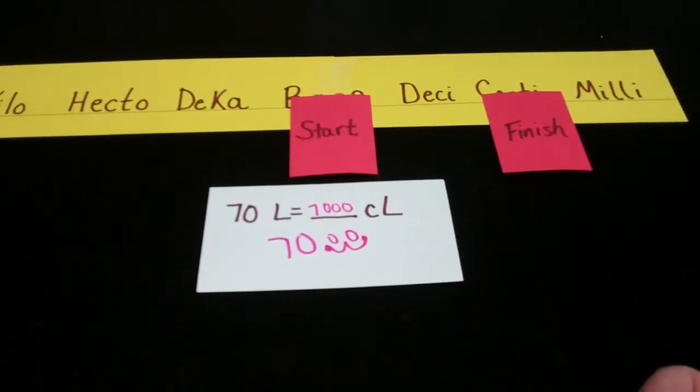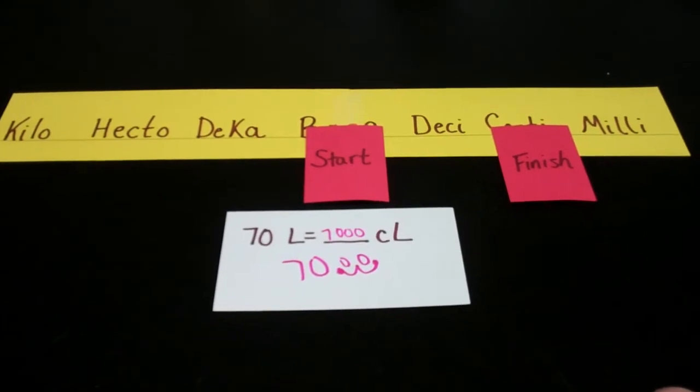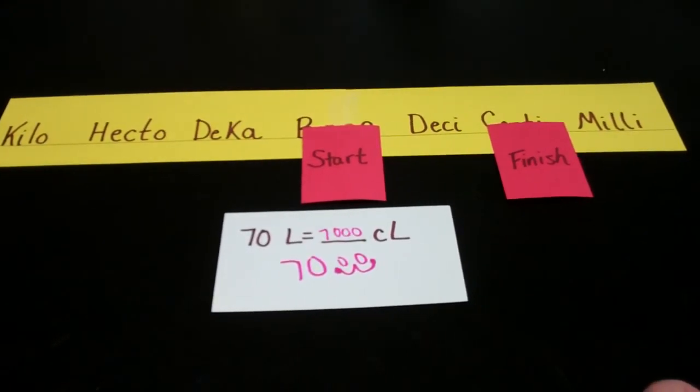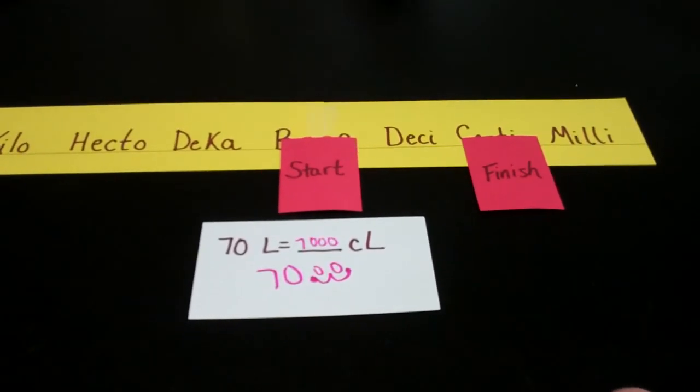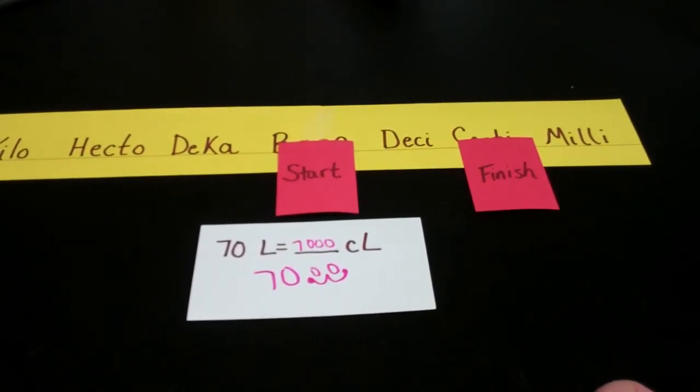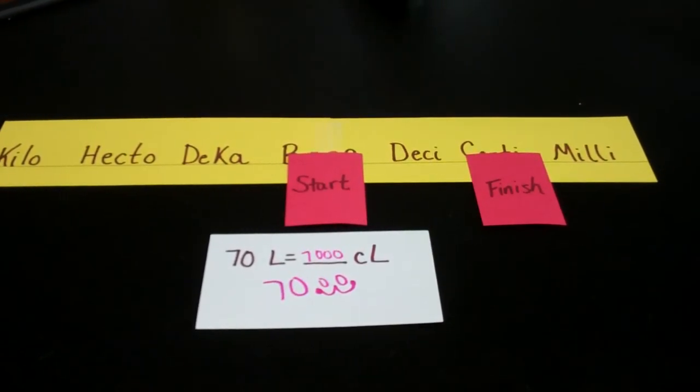Hopefully this helps explain a little bit more about the metric converting system that we learned in class. We will keep working with it as we start learning how to utilize the equipment a scientist uses to measure in the metric system.